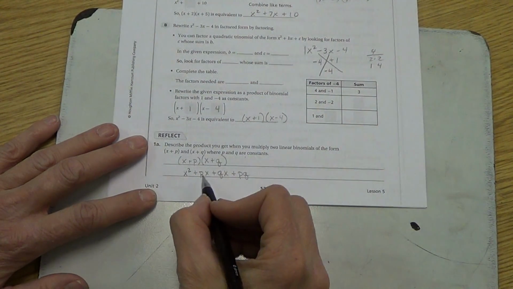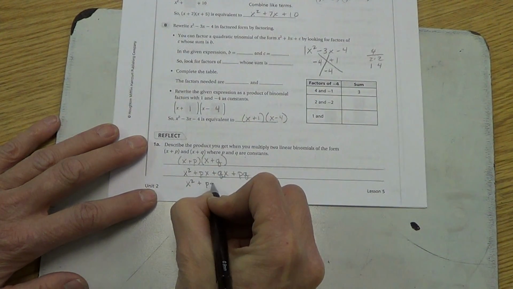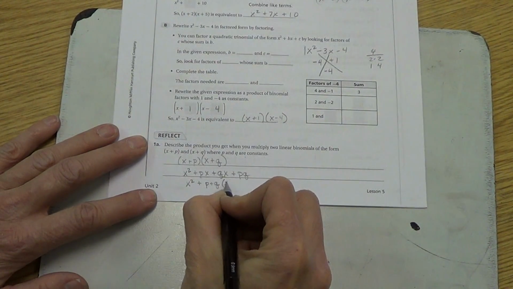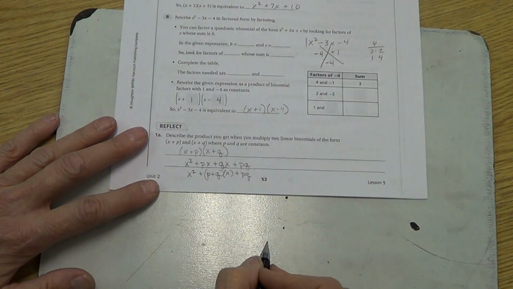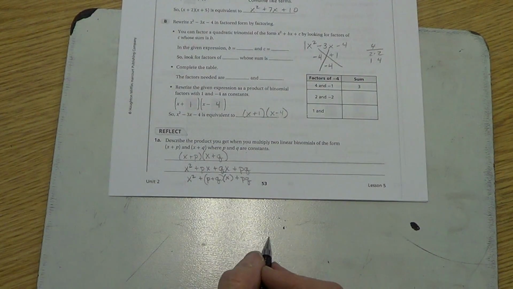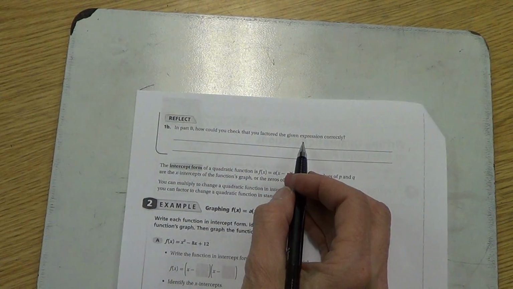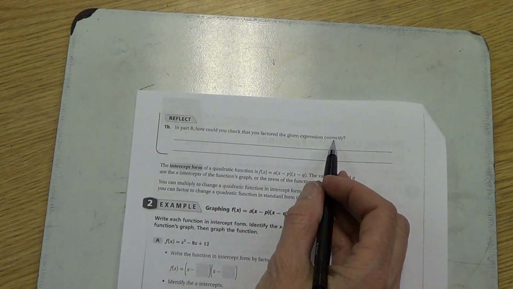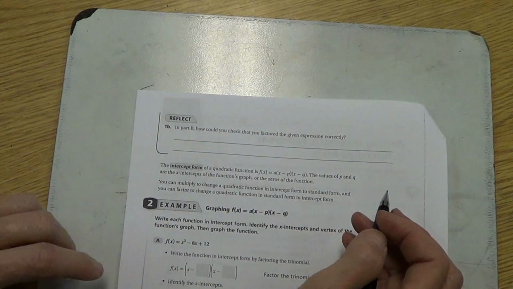And then you could factor out the x here. So you have x squared plus p plus q times x plus pq. Okay? I just like you to do some of the algebra when they're asking things that way. And basically in standard form, you've just multiplied your two binomials to get the standard form. Always write it with the highest exponent first. In part B, how could you check that you factored the given expression correctly? You could just FOIL or box it, right? Just go backwards.